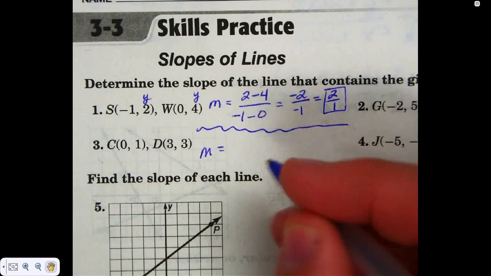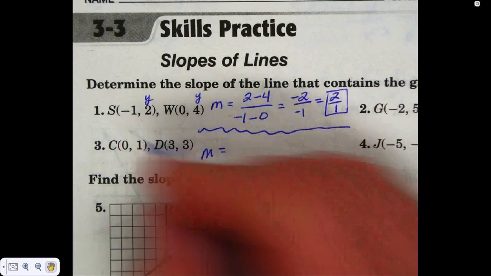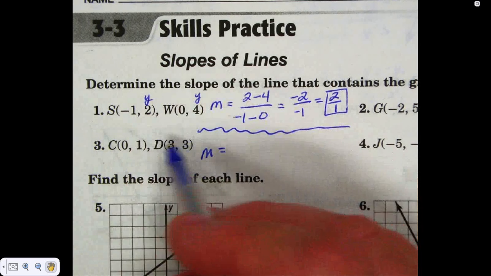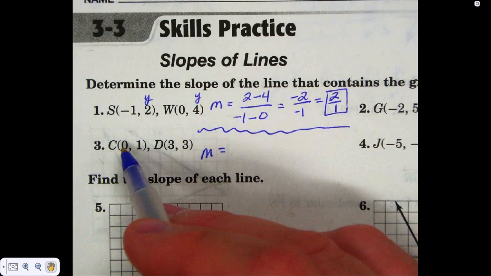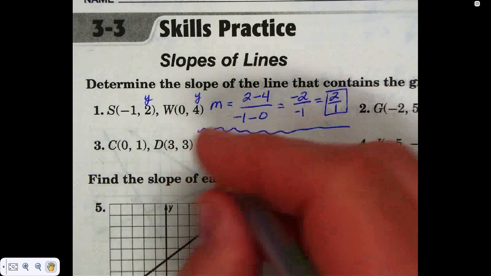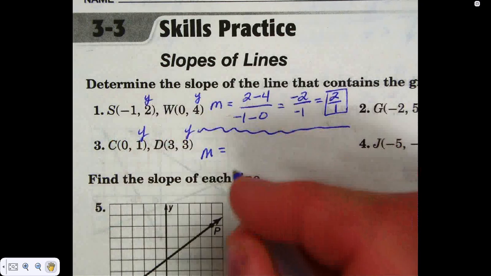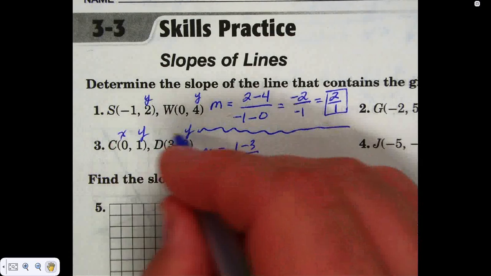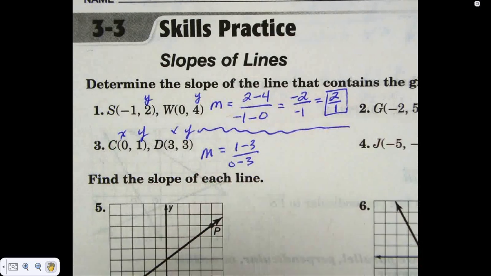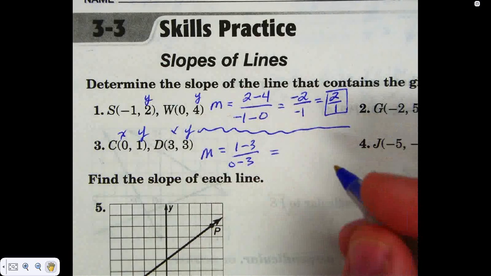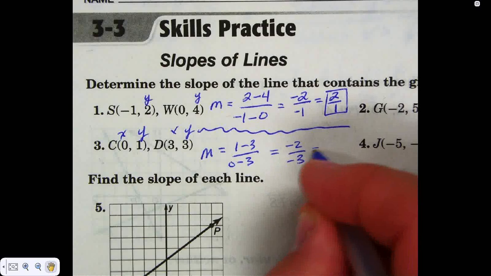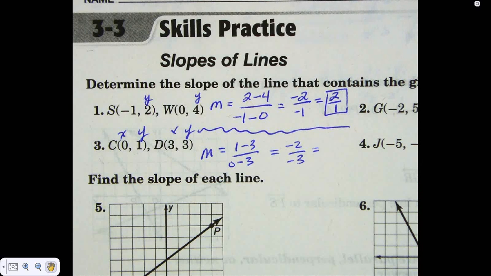For this one, how am I going to find the slope? What do I put on top? Always my? And that's why people always make this mistake, because most of the time, what do we say first? But when we do slope, the one on top is the y's. Vertical change over horizontal change, so it's 1 minus 3 over what? 0 minus 3. I mean, when it's all said and done, is that really that hard? No, it's not. So -2 over -3. But a lot of people want to skip steps, and this is where they make mistakes. It's a negative over a what? Making it a?